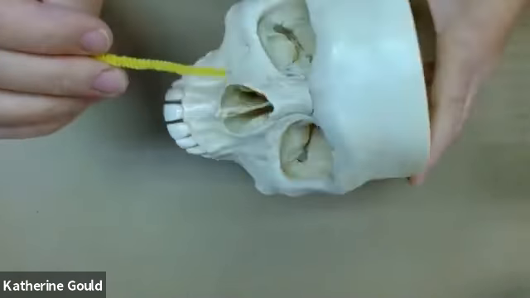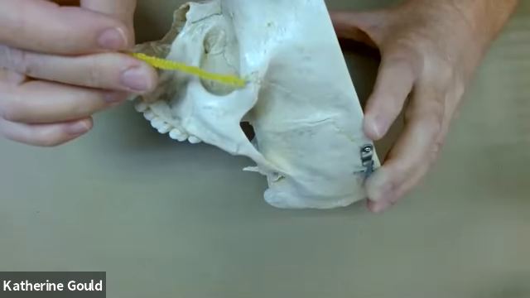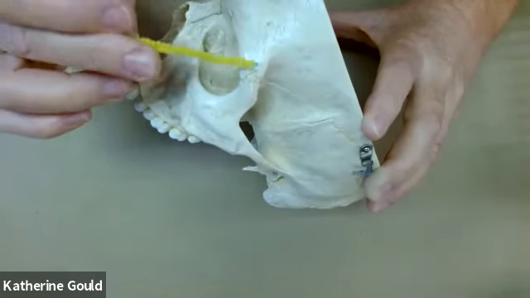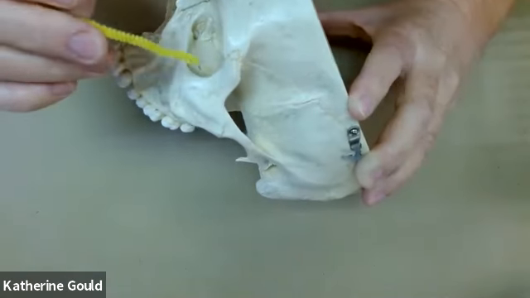This one connects to this bone, goes all the way across your forehead. That's the frontal bone. So this is the frontal process of the zygomatic bone. There's our suture. This is the zygomatic process of the frontal bone. Okay, not all the way up here, just this little part that sticks off.